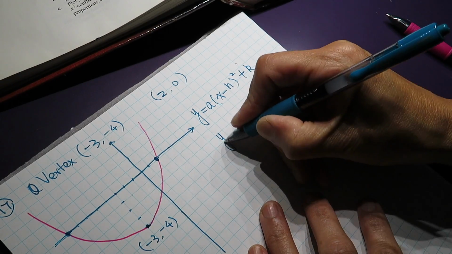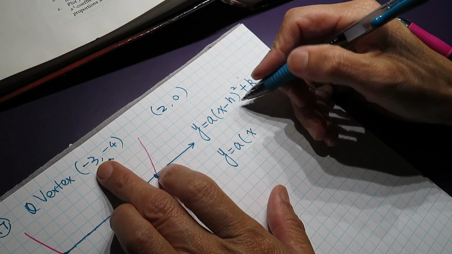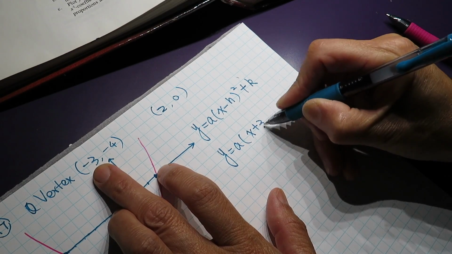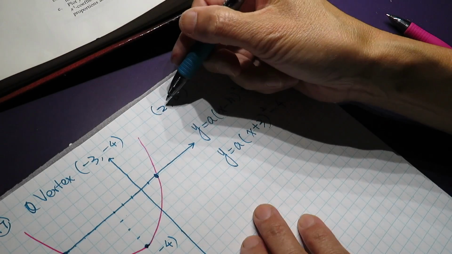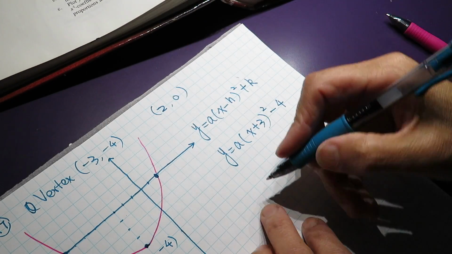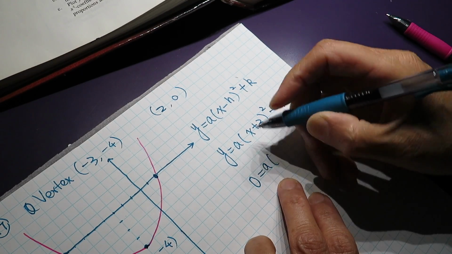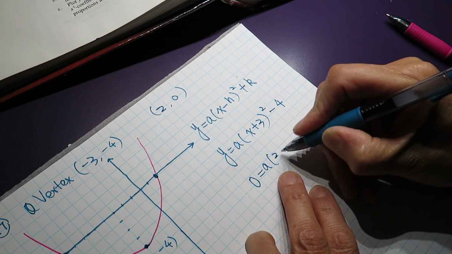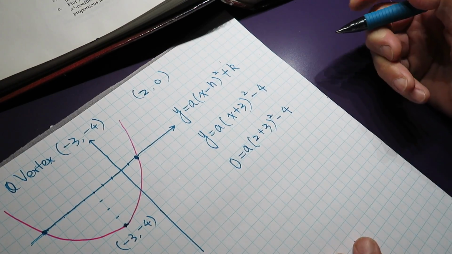Okay, y equal a times (x plus 3) square minus 4. And we plug in this point: y equal 0, x is 2. 0 equals a times (2 plus 3) square minus 4.